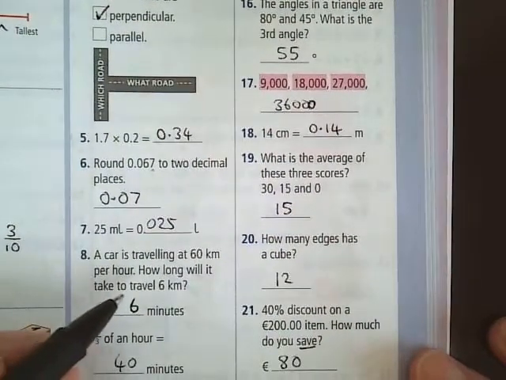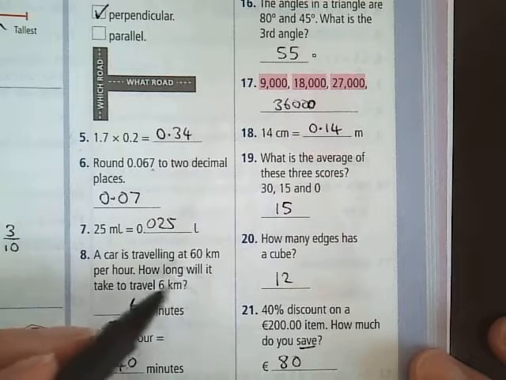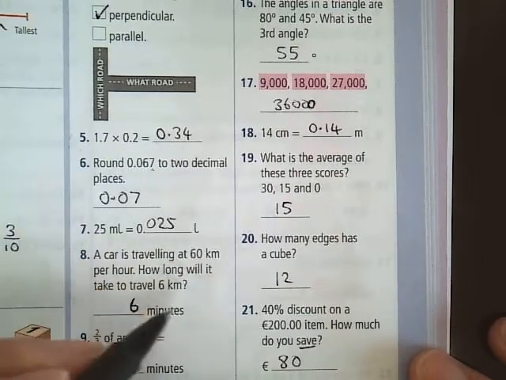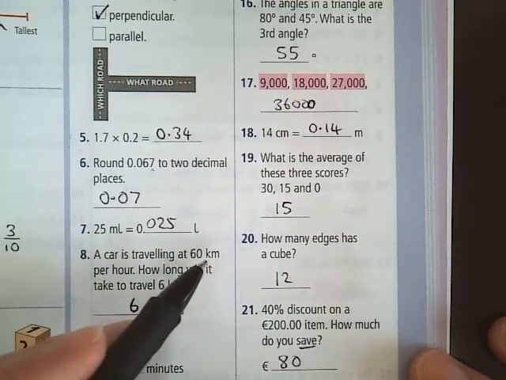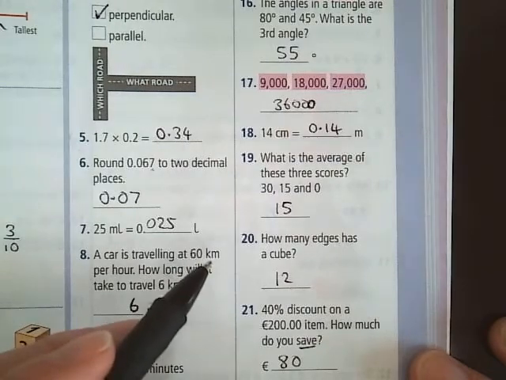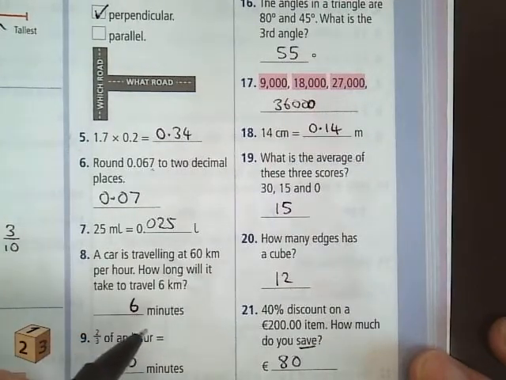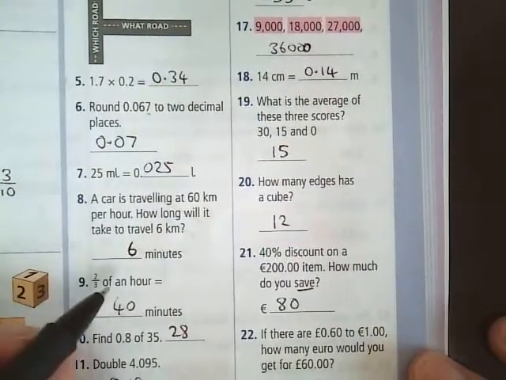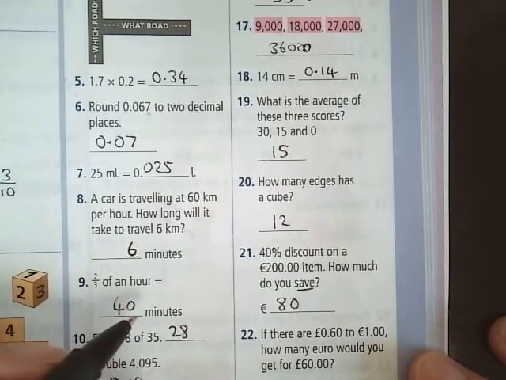Question 8. A car is traveling at 60 kilometers per hour. How long will it take to travel 6 kilometers? So all the questions this week were the same. 60 kilometers an hour means 1 kilometer every minute. So 6 kilometers is 6 minutes. 2/3 of an hour is 40 minutes.